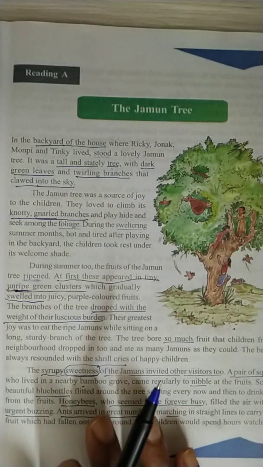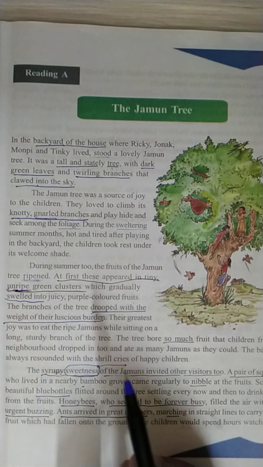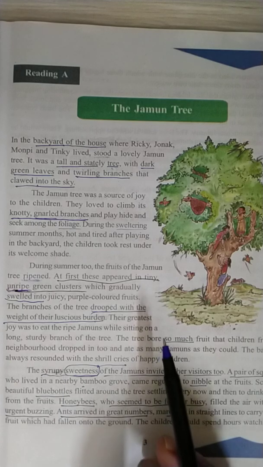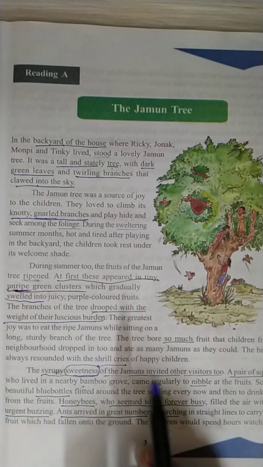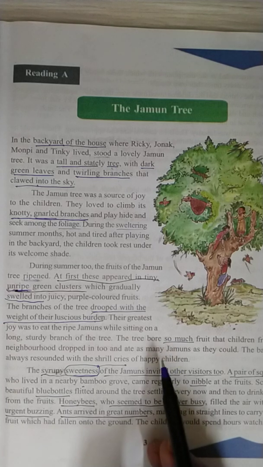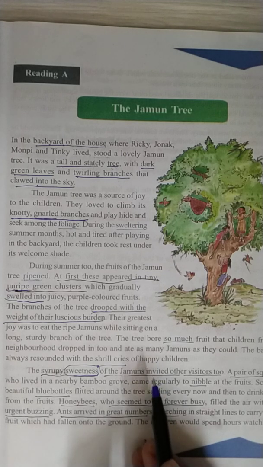So as I told you that this jamun tree was the center of attraction actually for the children, and they spent the whole summer vacation under this tree. And as you know that jamun fruit, blackberry or jamun, is ripened in May and June in the hot summer.